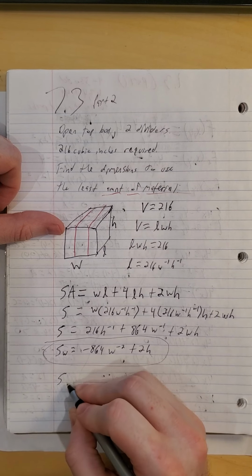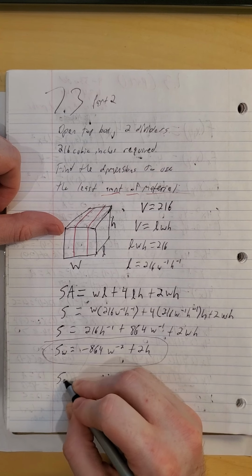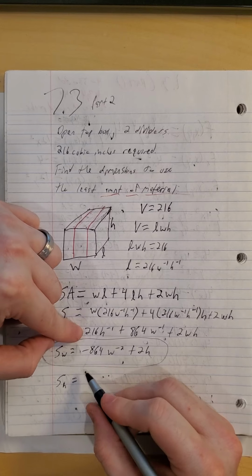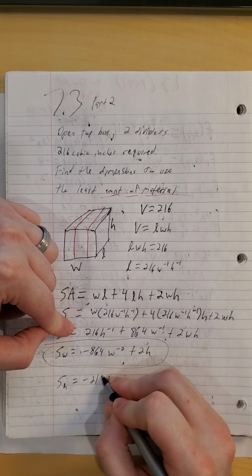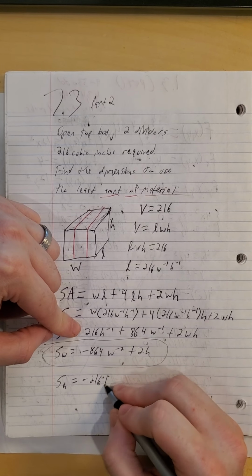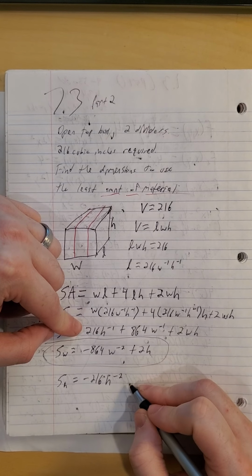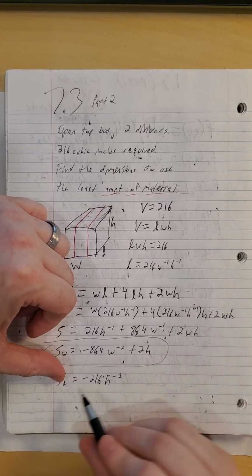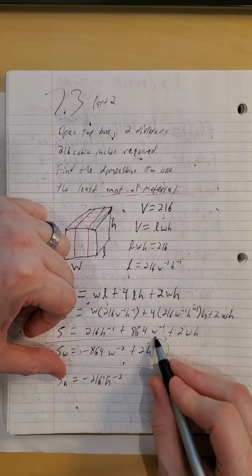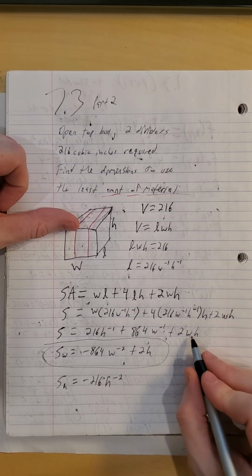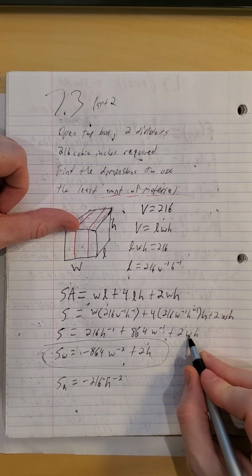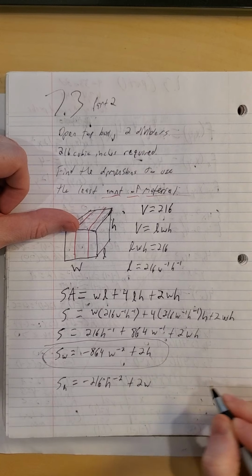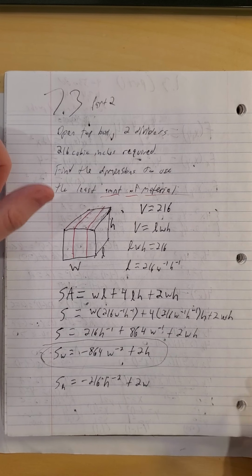We'll do a partial derivative with respect to height as well. So now we have negative 216 h to the negative second. Middle term drops since there's no h's involved and we're differentiating with respect to variable h. And then our last term, now the 2 and the w are treated as if they are just numbers. So we have plus 2w. Derivative of h would be just a trivial 1.